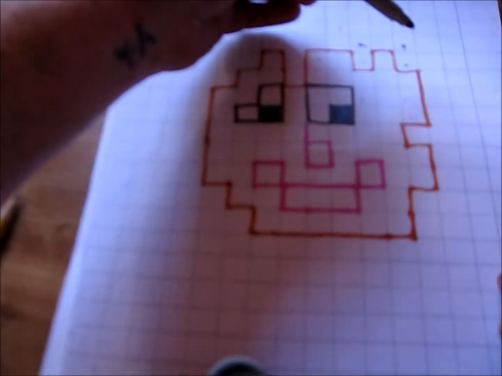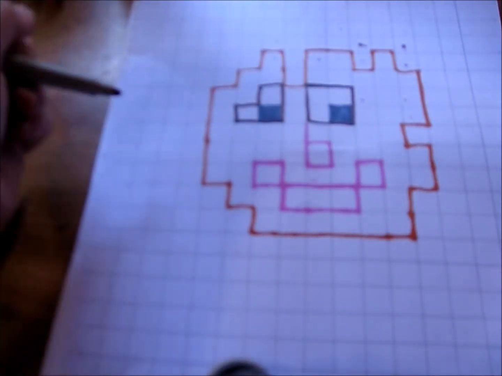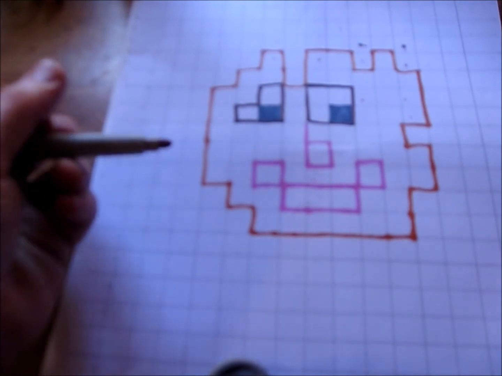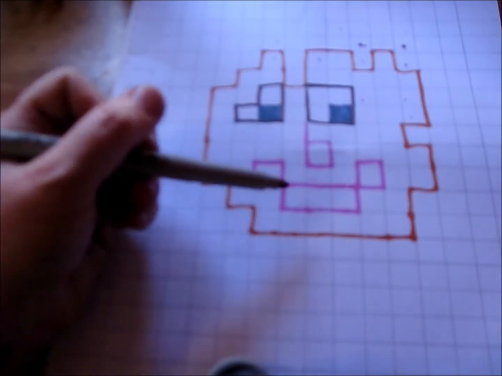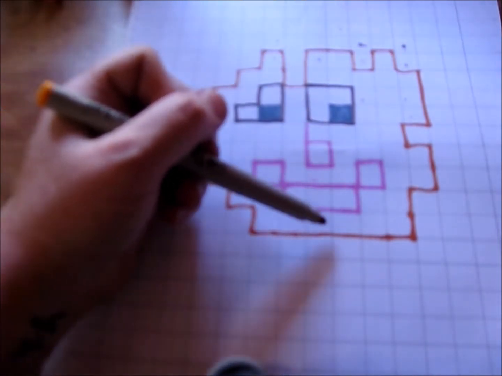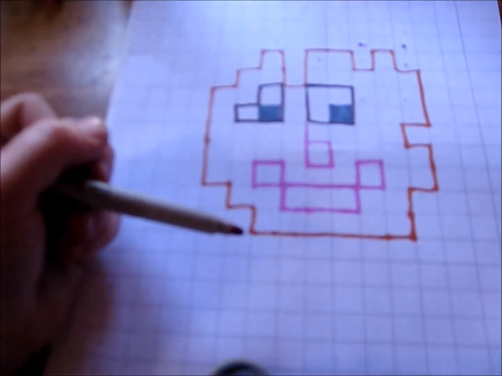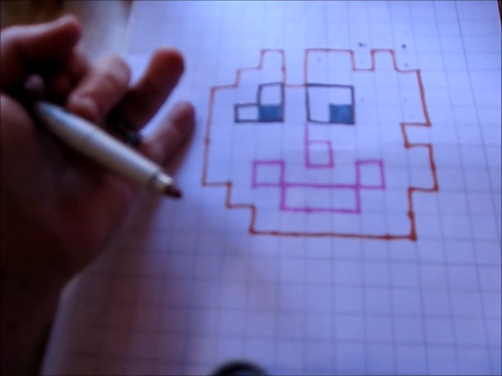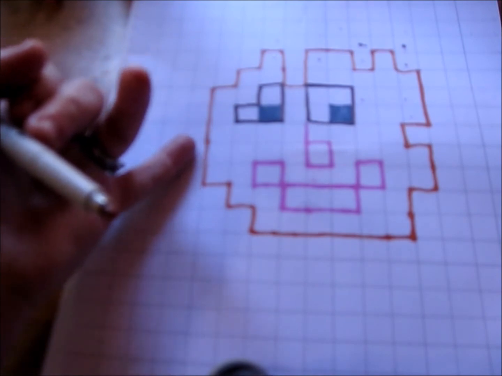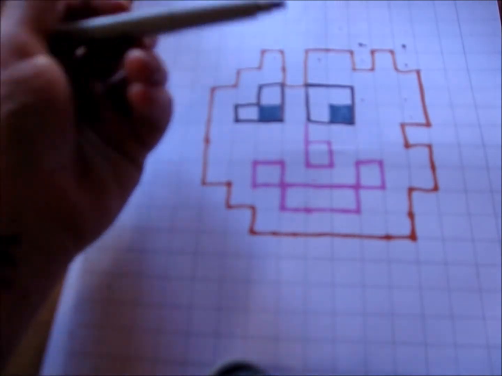Now, with the hair all situated and no ears because I'm going to be having long hair, I'm going to work on my neck. Right now my head is 1, 2, 3, 4, 5, 6 blocks. So if I had ears in a realistic picture, I would draw them straight down.